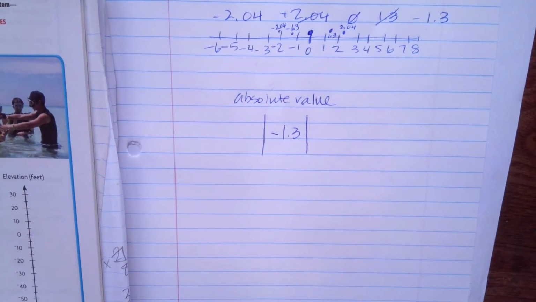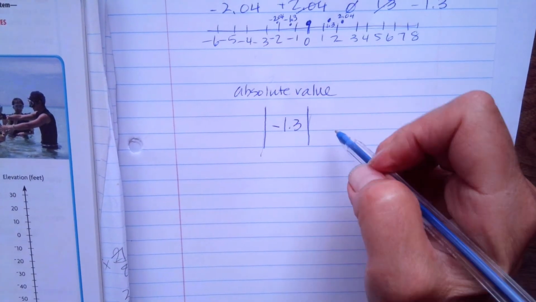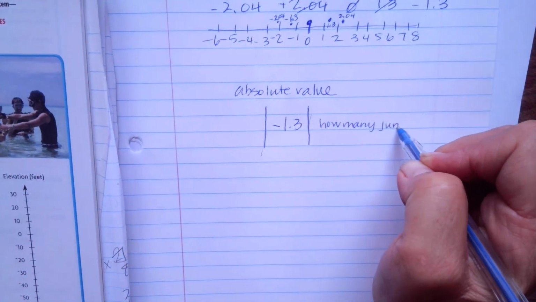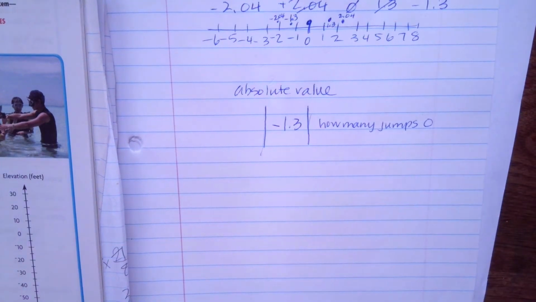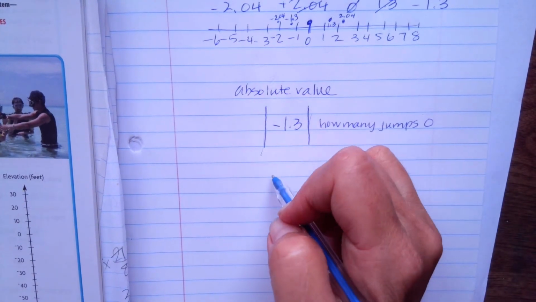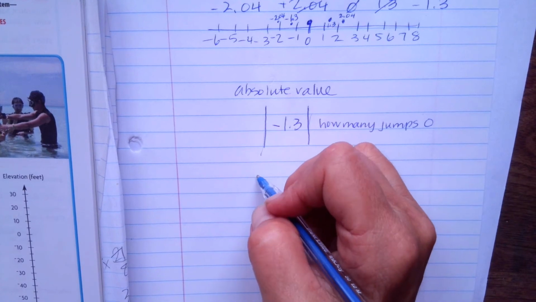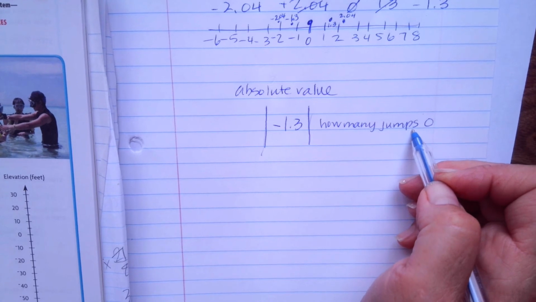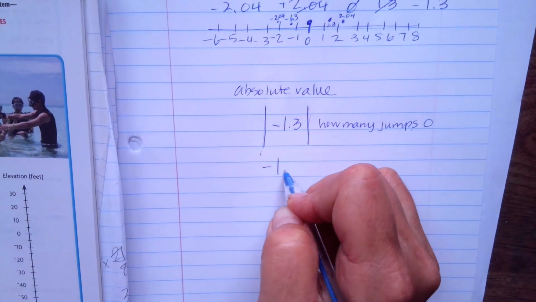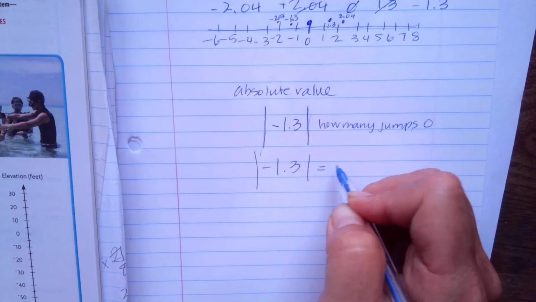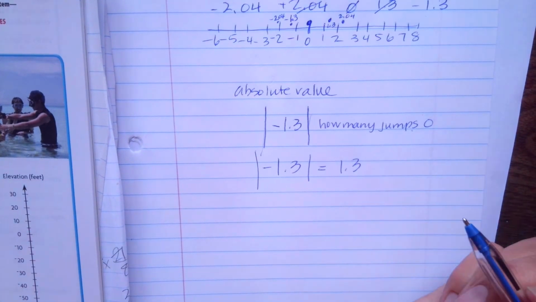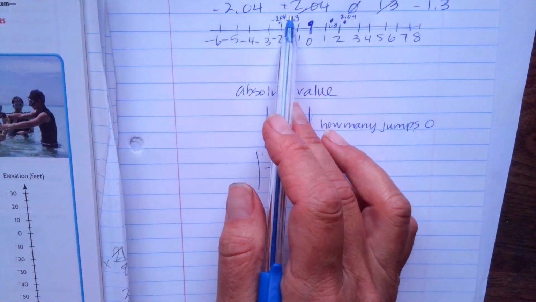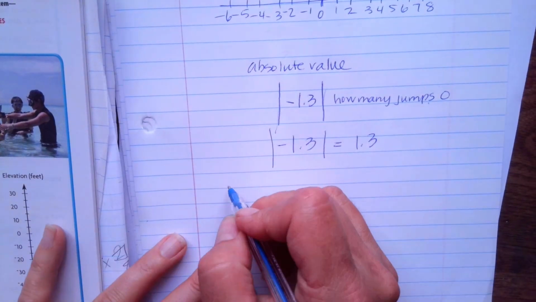And when it's in a line like this, that means how many jumps away from 0 is the number. So no matter what, the answer is going to be a positive number because it's not asking you whether it's a negative or a positive. It's saying how many jumps away from 0 is it. So negative 1.3 in absolute value is 1.3 jumps away. So they might give you these numbers, and some of them might be an absolute value.